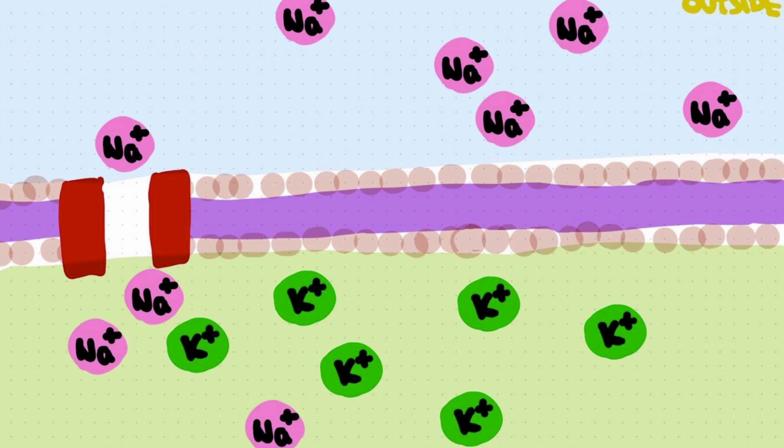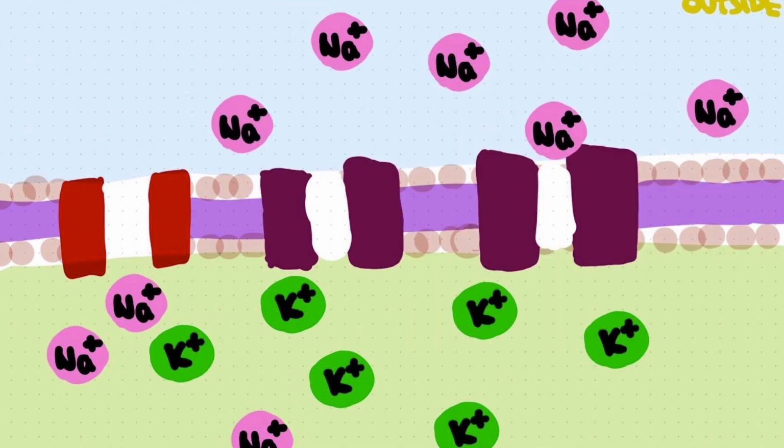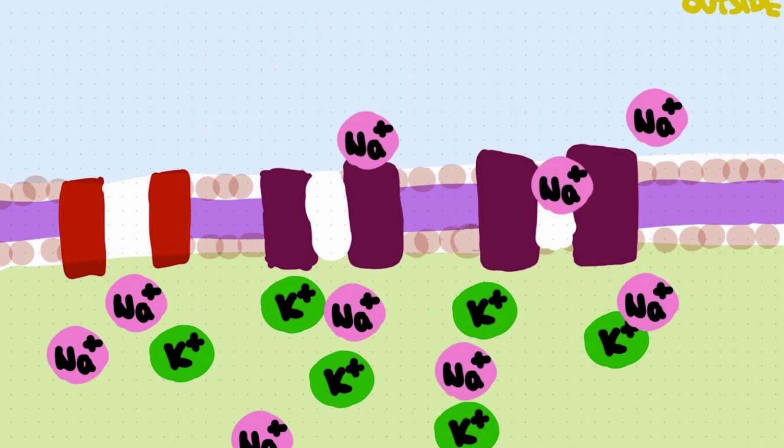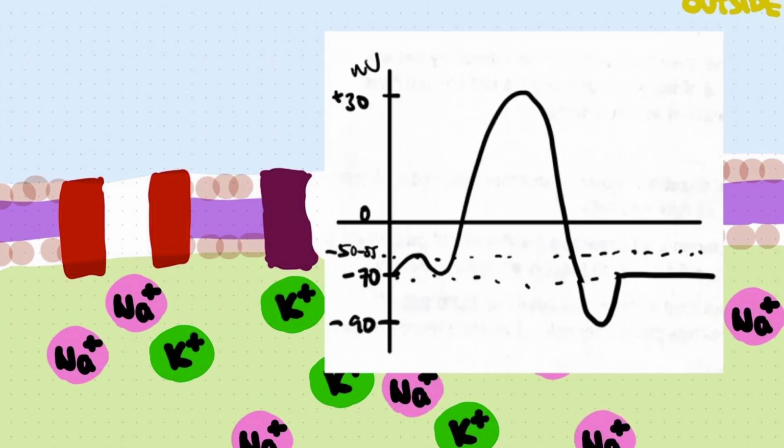This stimulus reaches the threshold potential of negative 50 to negative 55 millivolts, triggering a domino effect along the axon as many sodium voltage-gated channels open. The axon becomes more positive due to the influx of ions, and this phase is called depolarization. The voltage continues rising until it reaches its maximum potential of positive 30 millivolts.